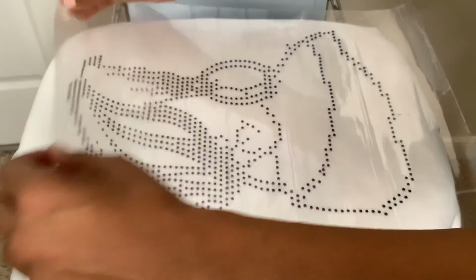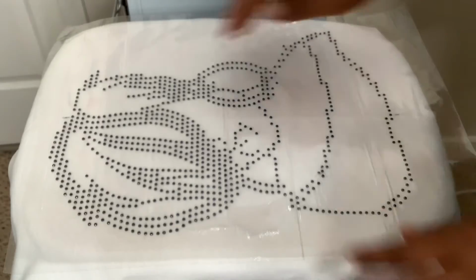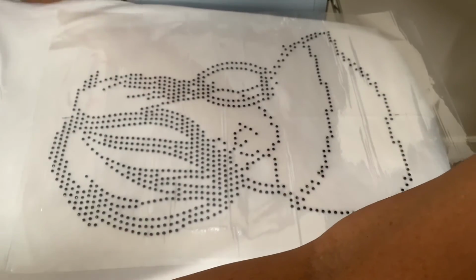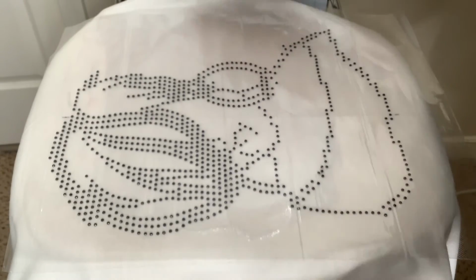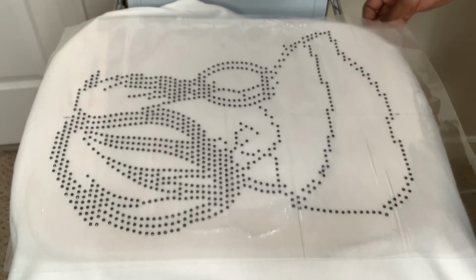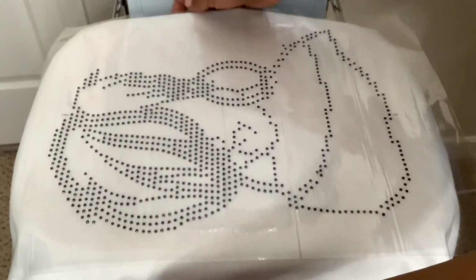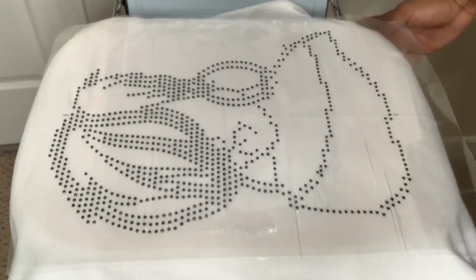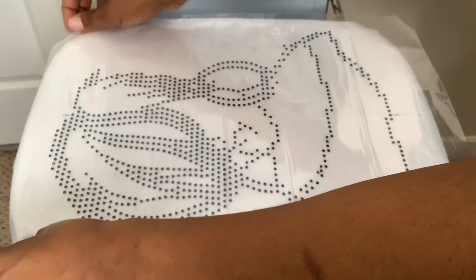When you put your design down, you want your design to be about 3 inches from the top of the shirt, and you want to make sure that your design is centered. Once you check to make sure everything is okay, then you can press your shirt.